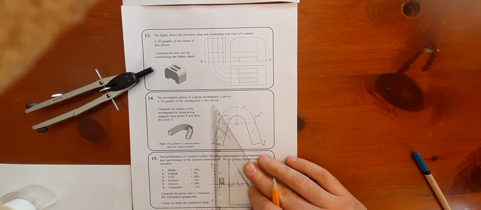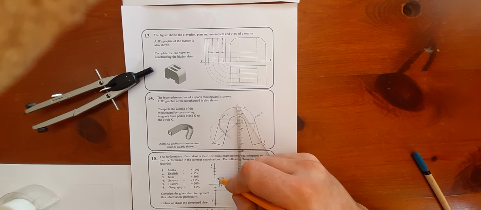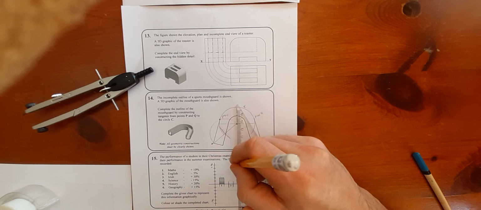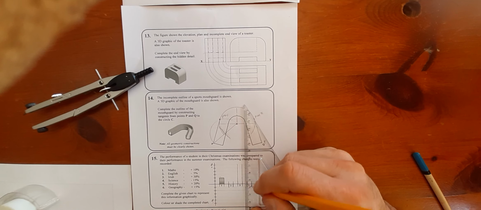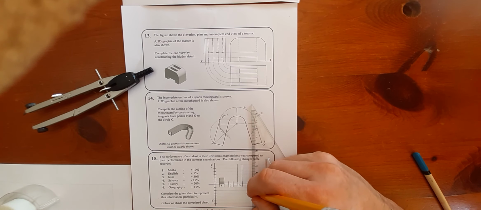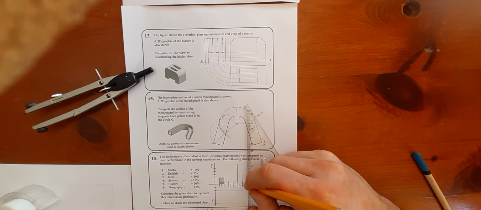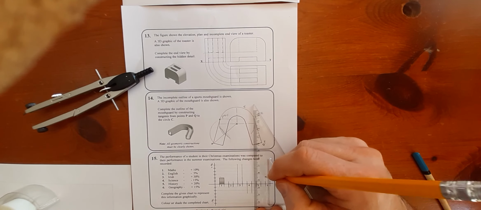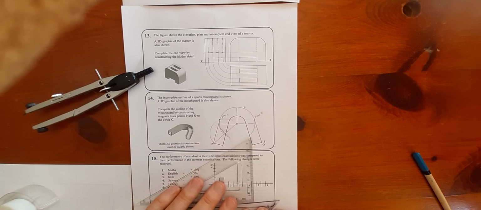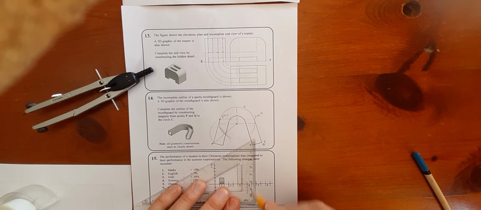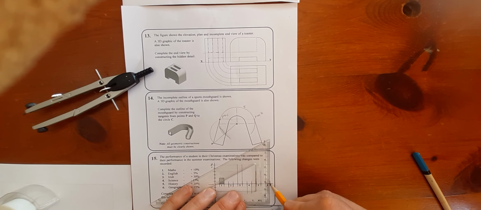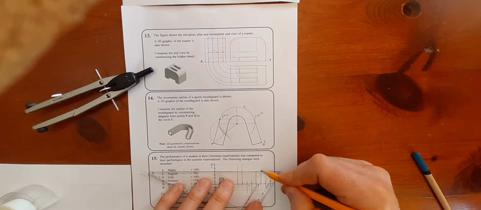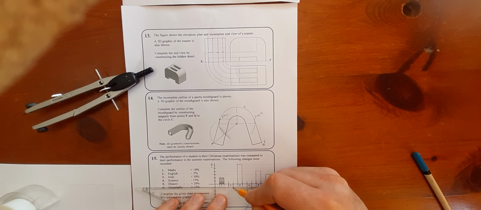The next guy then is up 30 Irish. So that's 10, 15, 20, 25, 30. Science is down 15, so that's down 3. History is up 20. Then geography is up 15. And we can just cap them off then. You can shade them in there if you have time.